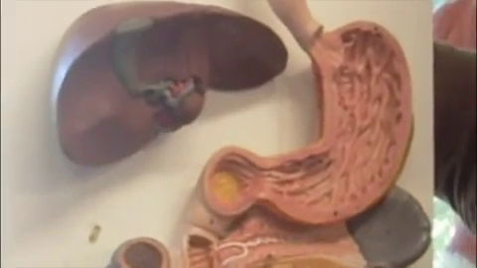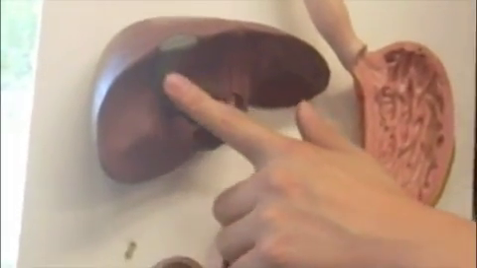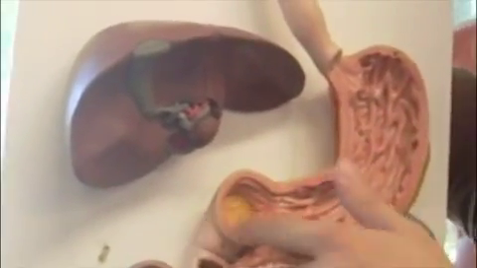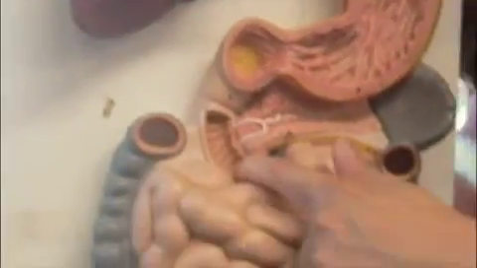We'll talk more about it later. It gets secreted from the gallbladder through the common bile duct into the duodenum. There's not like a spinal cord or like a canal or anything? It's through the duct. Like I was saying, through the duct.